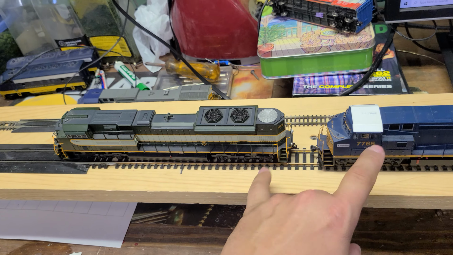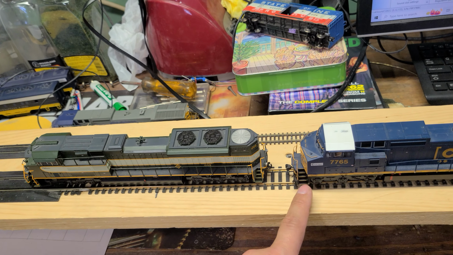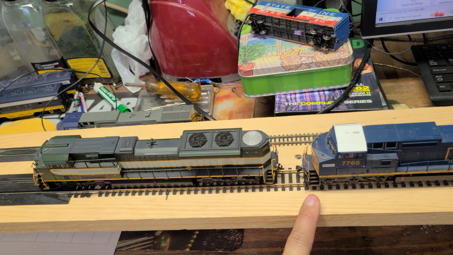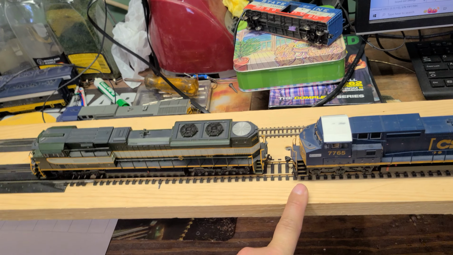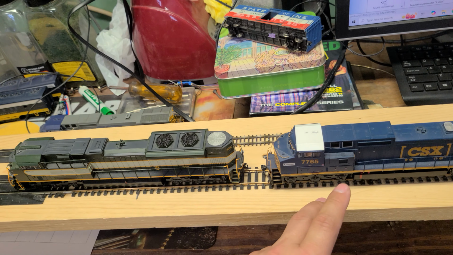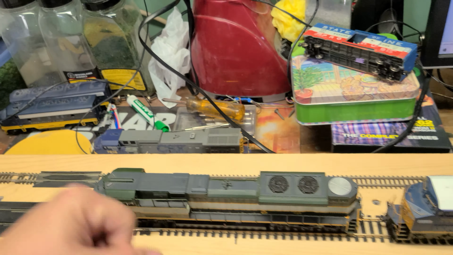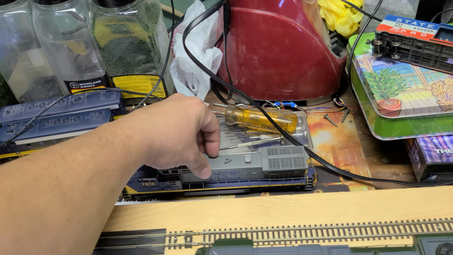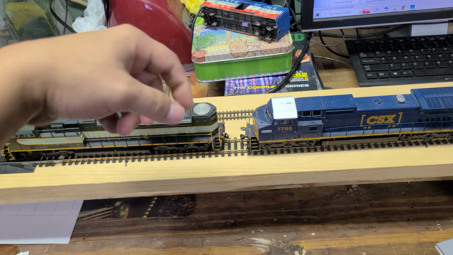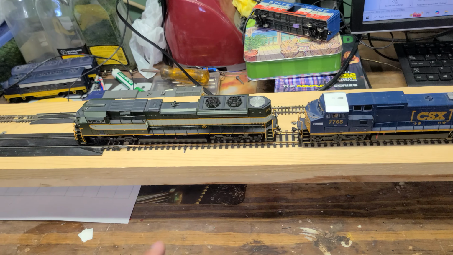Right now these are not speed matched yet. I already got the 89 done with the CN Veterans engine, so I got that to work. I got this one done with the 89. Now I'm about to do this one and also this one. That way if I want 1, 2, 3, 4, 5, say like 5 engines running together, I can do it.